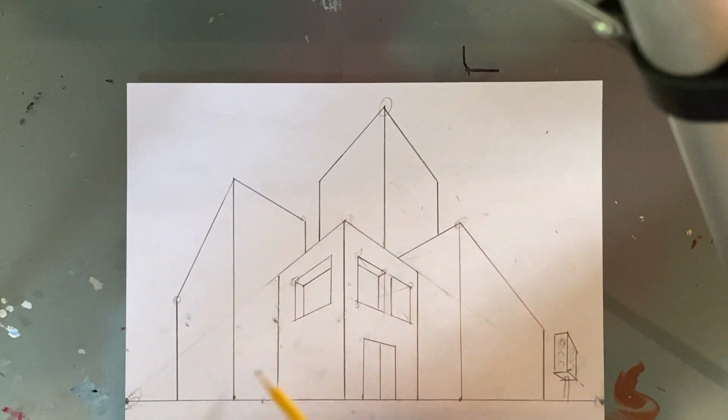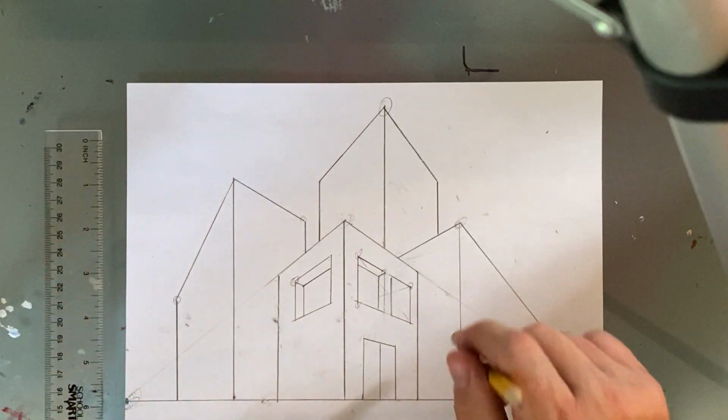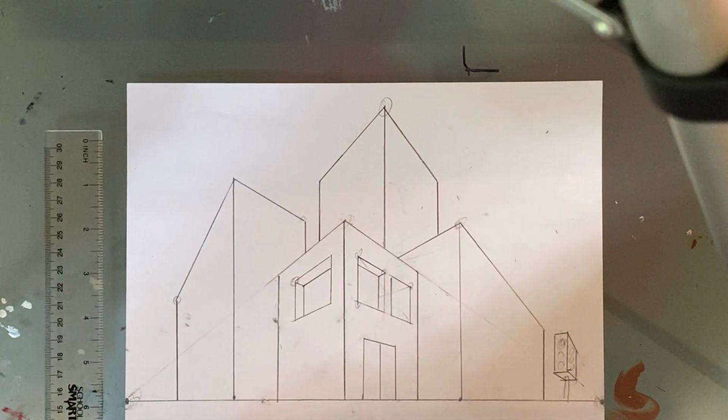I'm starting to see here again a reason why you want to press lighter while you're drawing, because you would get a lot of smudges on your paper like I'm getting. But as I said before, I'm drawing a little bit darker than I normally would just so you can see a little bit more clearly on the video.